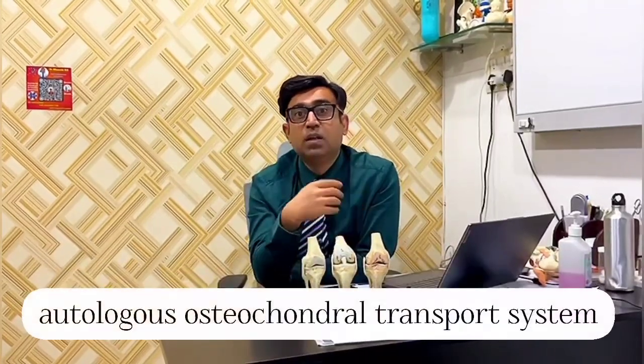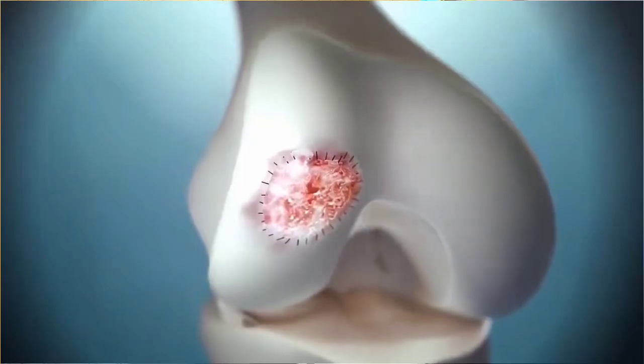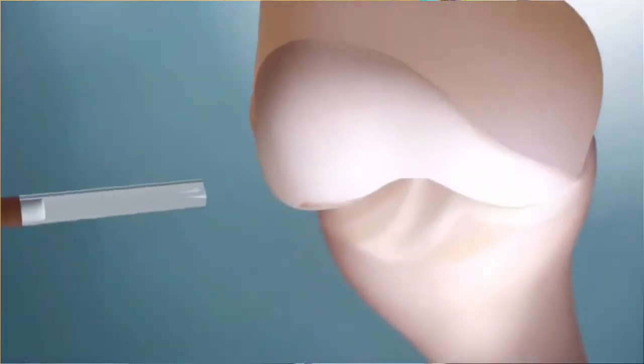The second method is OATS, autologous osteochondral transport system. It means we take normal cartilage from some other non-weight bearing area and shift it into the defective part of the area. So this is called OATS.